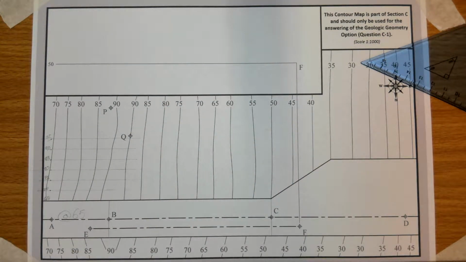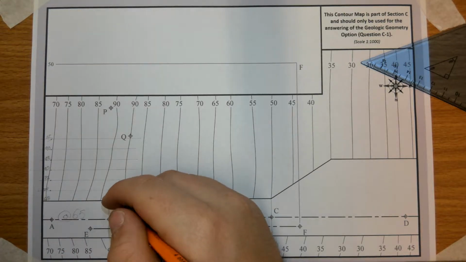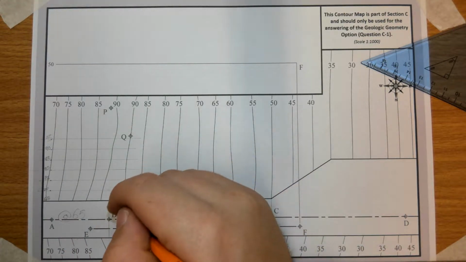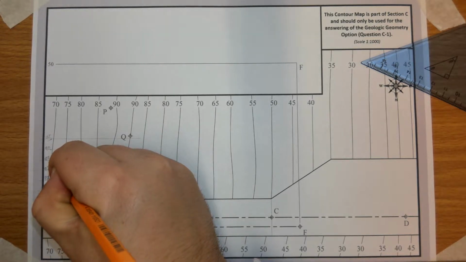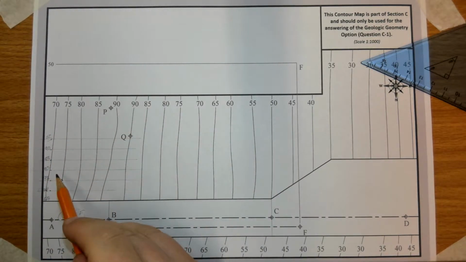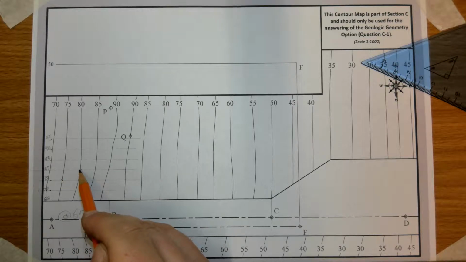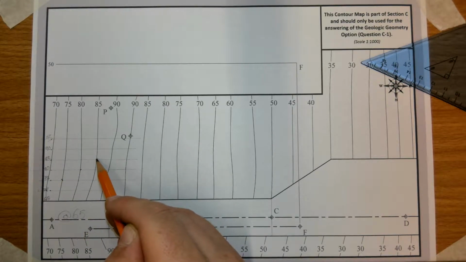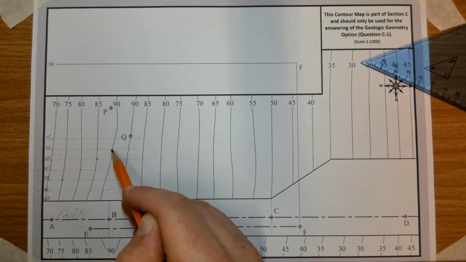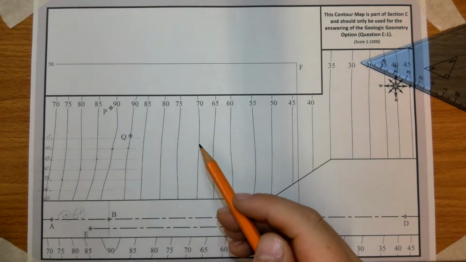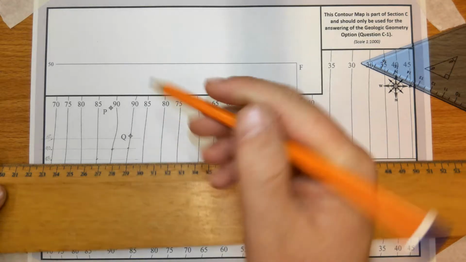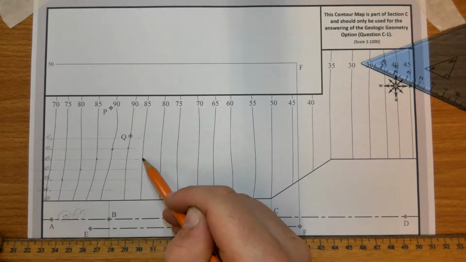In embankments, the numbers get lower in numerical value the further you go out from the road. So 70, 75, 80, 85, 90, and then I'm going to do another 85 there.